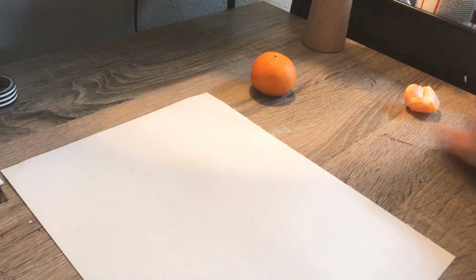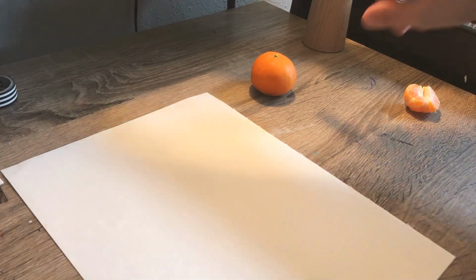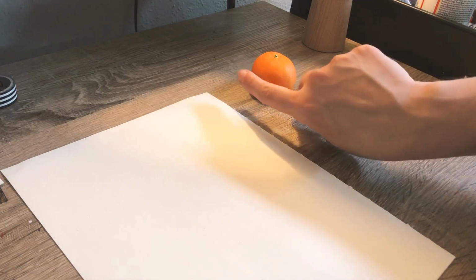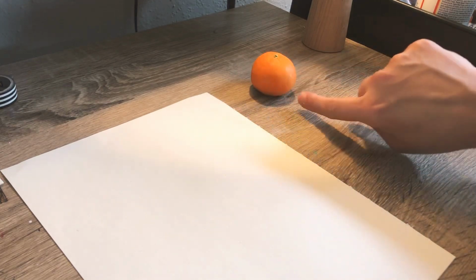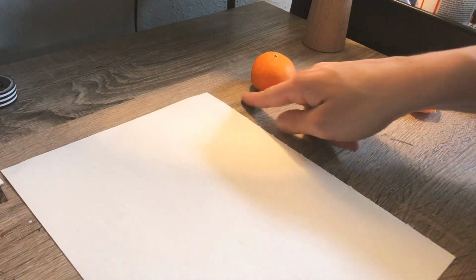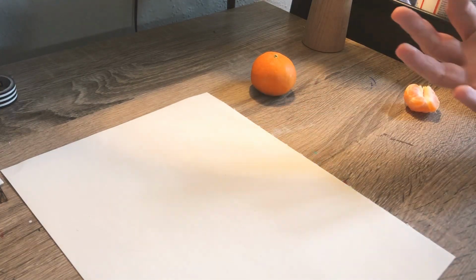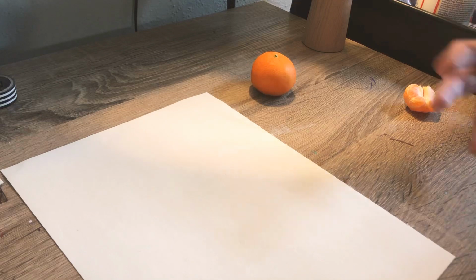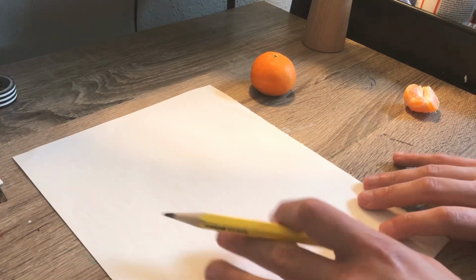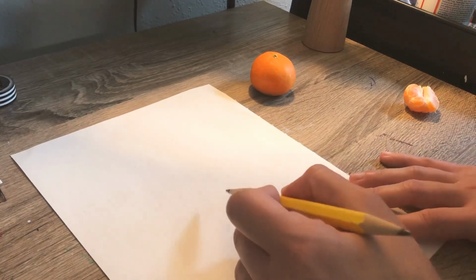Where do you think the light is hitting from? The light is hitting from the top, that's right. And then we see a little bit of a darker color as the shadow comes in, and then we see this really dark shadow on the bottom. So when we draw still lifes, we want to observe and we want to see where the light is. So I'm going to take a piece of paper right here, and I'm going to start with my still life.